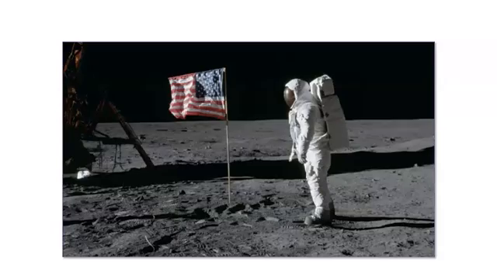Wow! Look at this photograph. It shows an astronaut from the Apollo 11 mission walking on the moon's surface. What do you notice about light on the moon? I see shadows on the ground, similar to shadows on Earth.